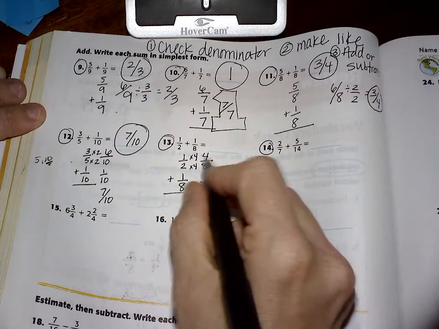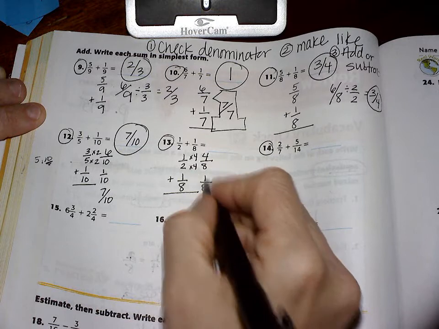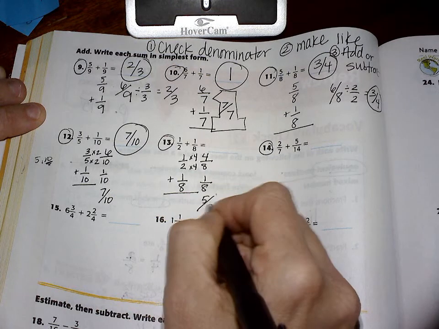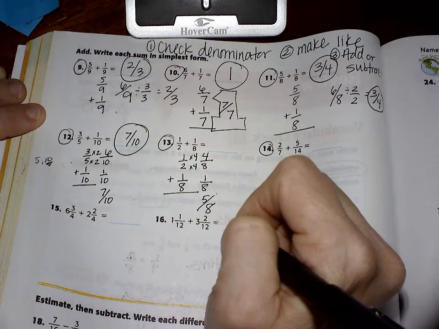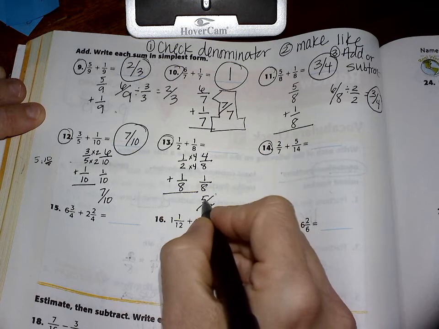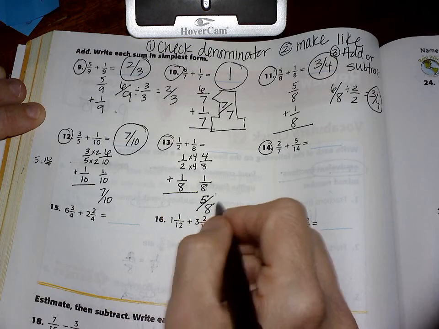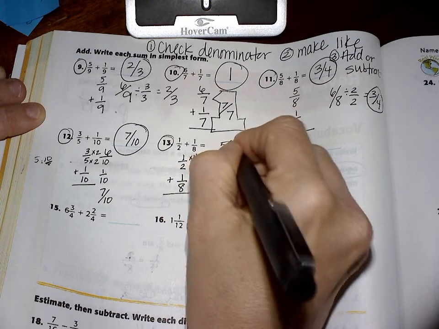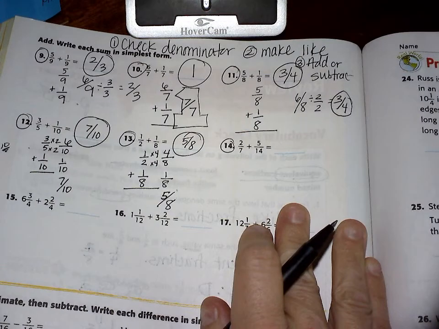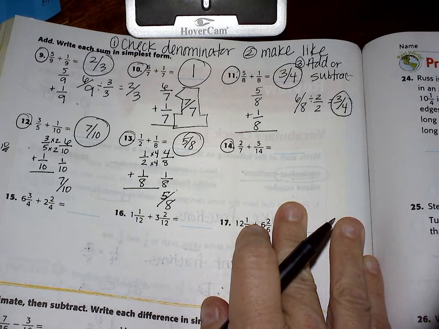My denominators are the same. I add the numerator. 4 plus 1 is 5. Bring down your denominator of 8. Is it simplified? 5 is a prime number. It's only divisible by 1 and 5. I can't divide 8 by 5, so I know it is simplified. Okay, let's do number 14.